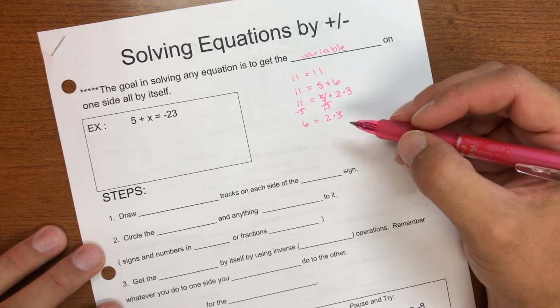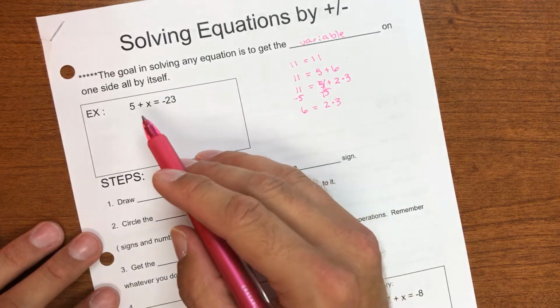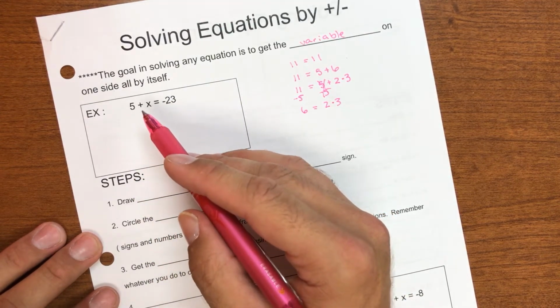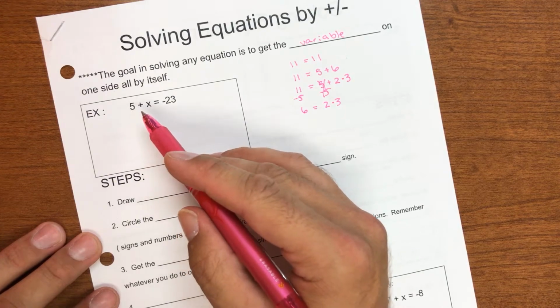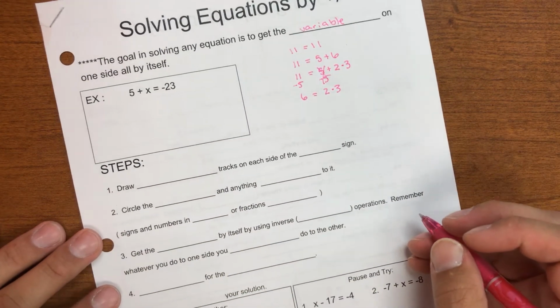We use that idea to try and get the variable by itself. So in our example, we have 5 plus x equals negative 23. I don't want the 5. I want to get rid of it so that x is all by itself. Remember, that's our goal.